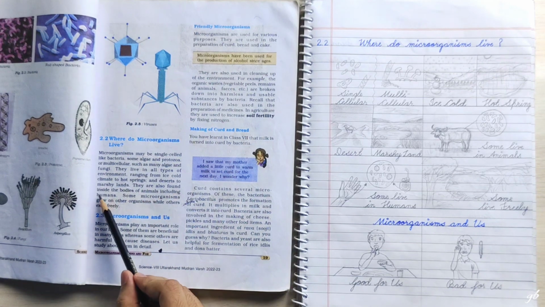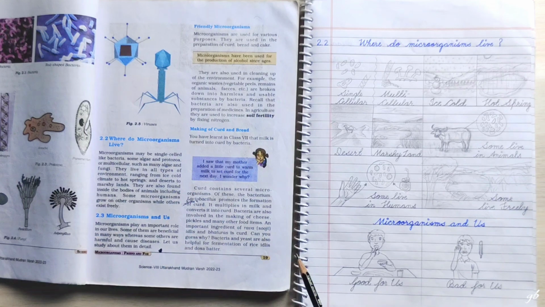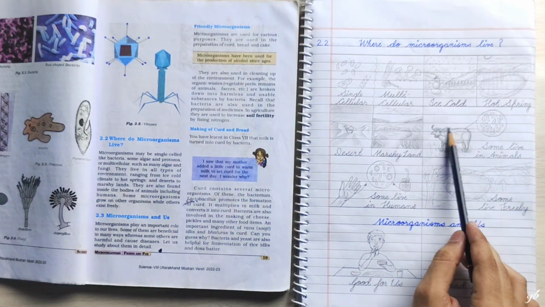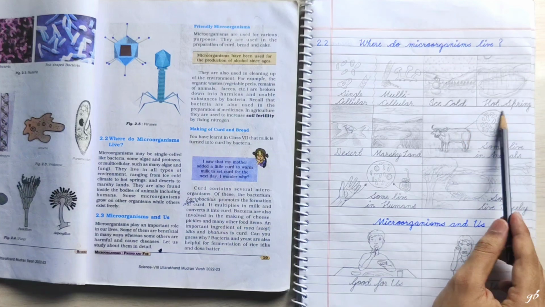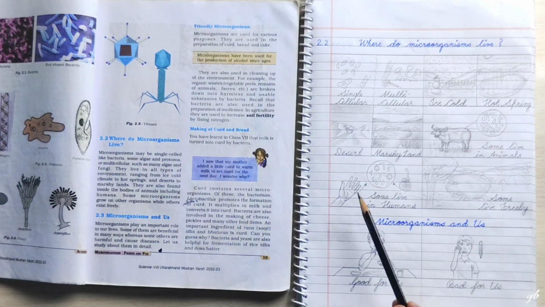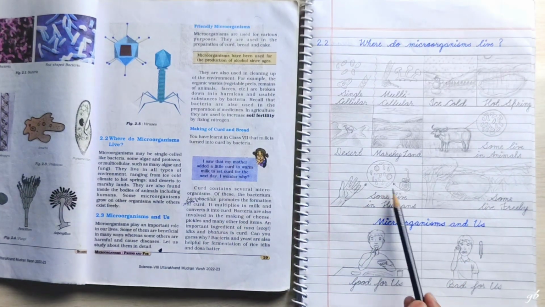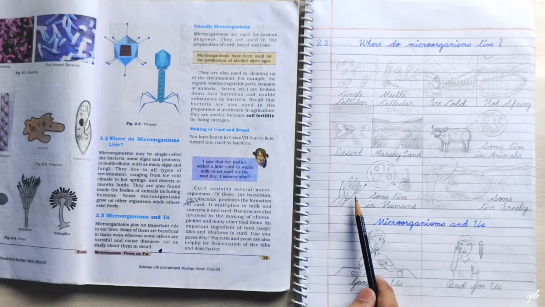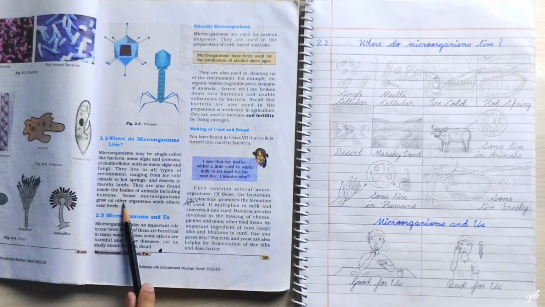They are also found inside the bodies of animals, including humans. So the microorganisms are also present in the bodies of animals and humans as well. I have drawn a buffalo here, and I have shown this arrow to draw bacteria. And I have taken two examples of humans, like there are millions and billions of bacteria which reside in our gut, which help us digest the food, and there are some bacteria on our hands and our skin as well when we go out.